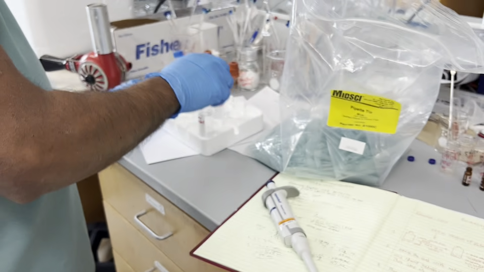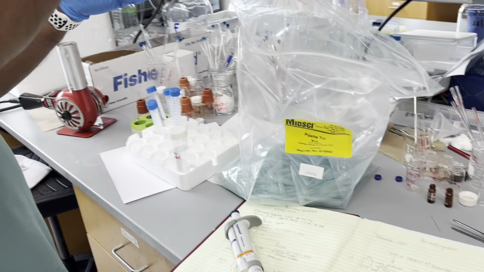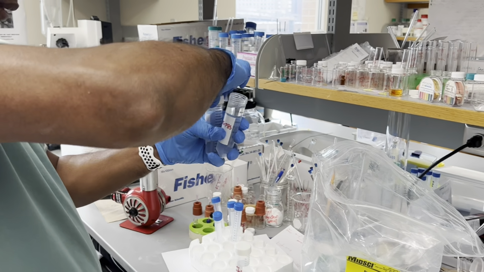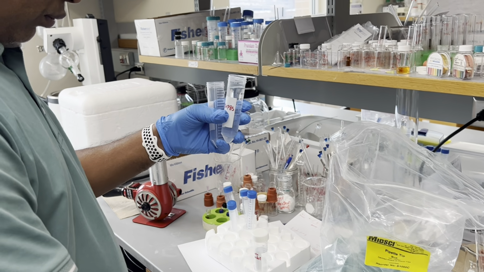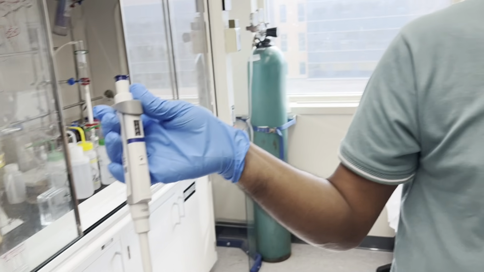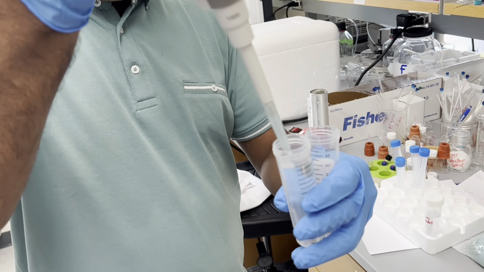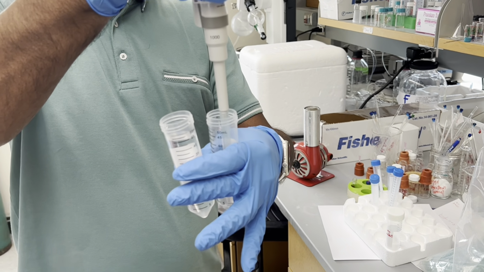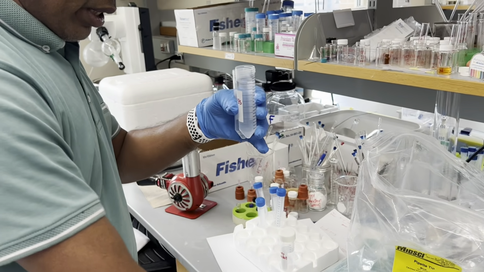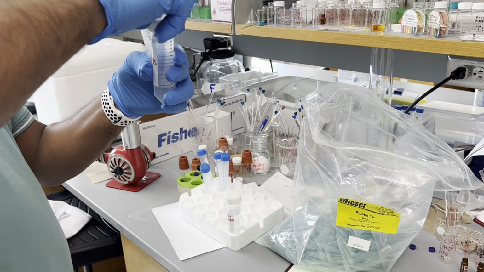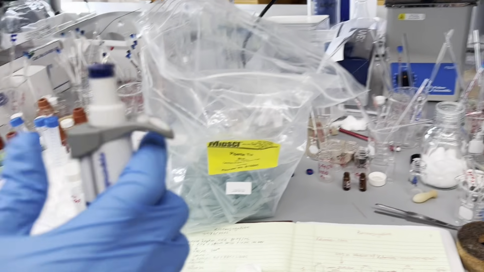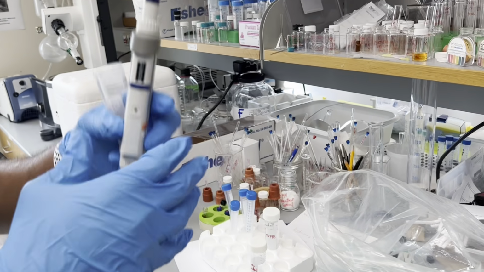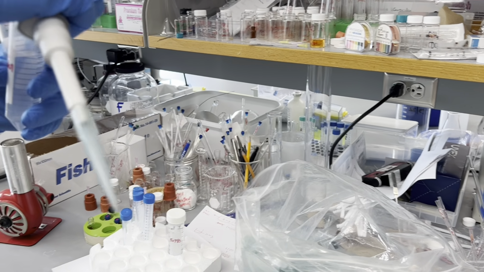Now first make the 1x PBS. From 5x PBS, take 1 milliliter. Sorry, 1 milliliter. So we are transferring 1 milliliter of the 5x, and then I'm going to add 4 mL of pure water.